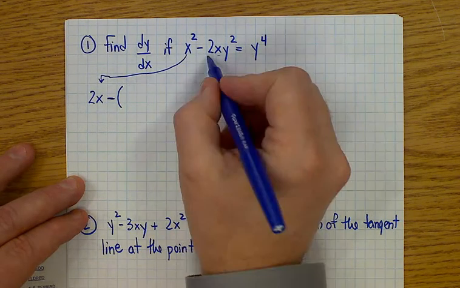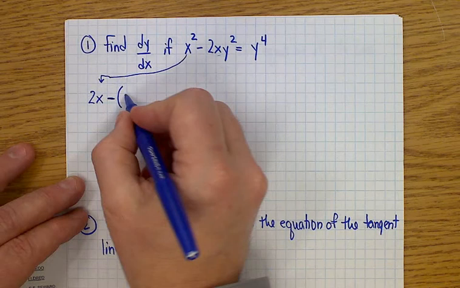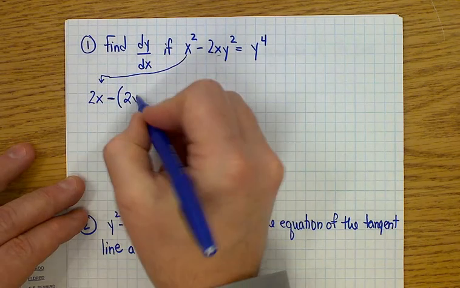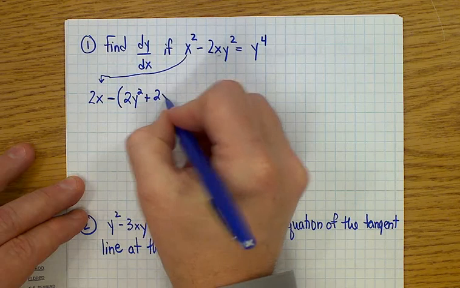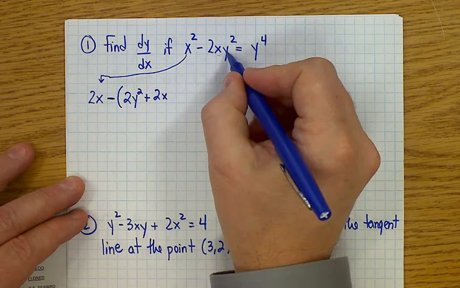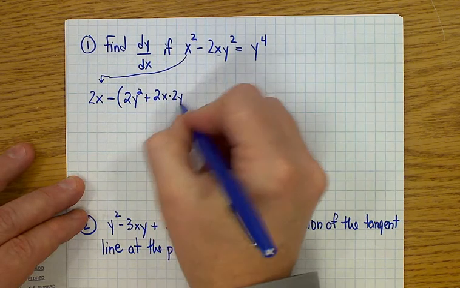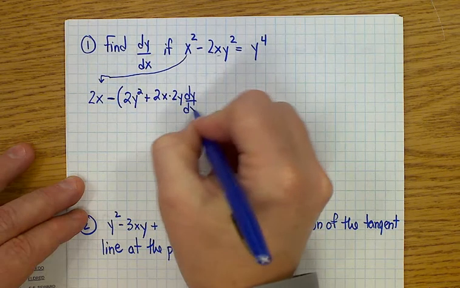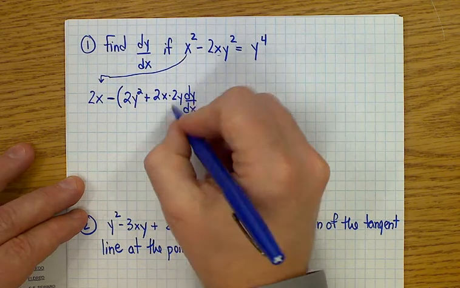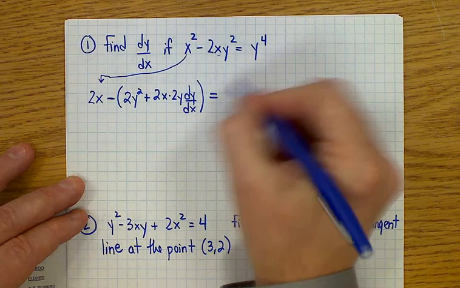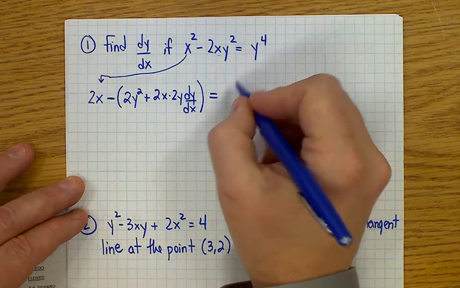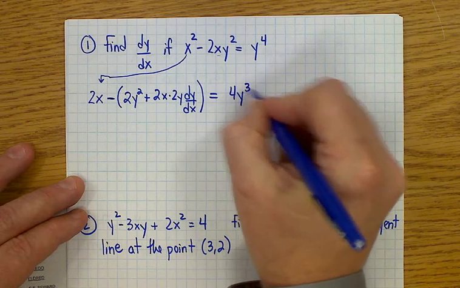Here's my first. Derivative of the first is 2 times my second, y squared, plus the first, 2x, times the derivative of the second. That's going to be 2y, and then dy/dx. We're done with the product rule. Close the parentheses. Equals the derivative of y to the fourth is 4y cubed, and then dy/dx.